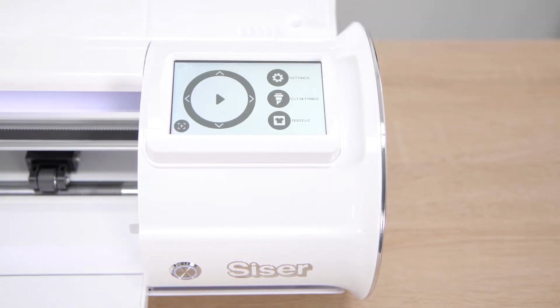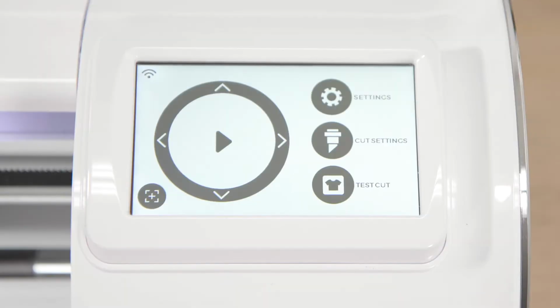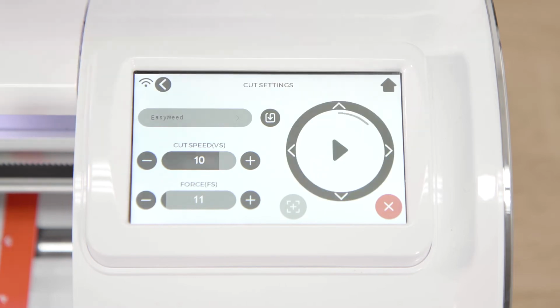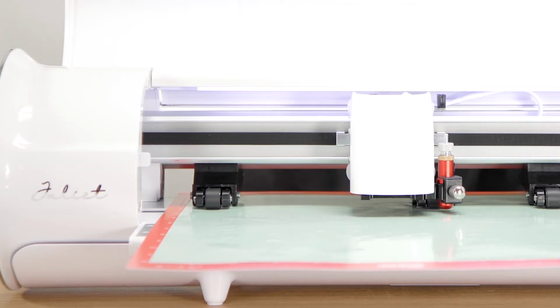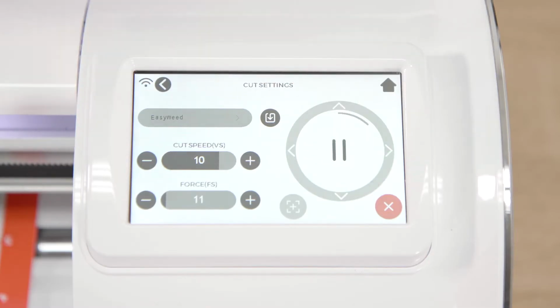The home screen comes standard with the following tools and features: directional arrows to both advance materials and move the blade from left to right when selecting a custom origin point, a settings button, cut settings menu, a test cut button, a network connection indicator. While your Juliet is actively cutting, you have the ability to pause, play, and cancel your last cut.